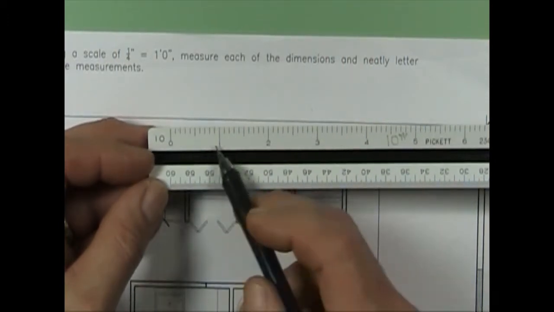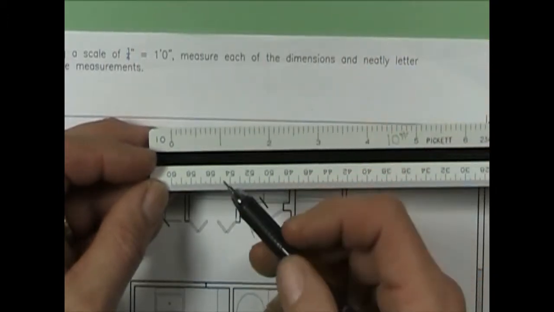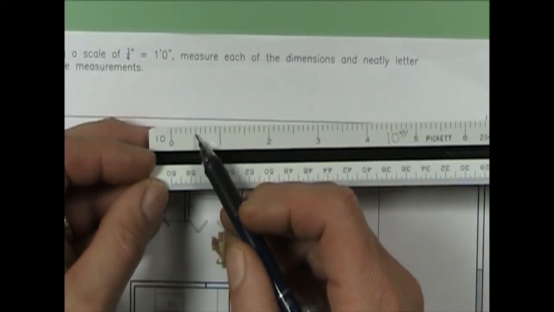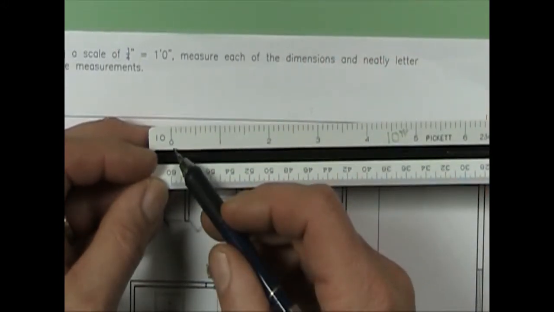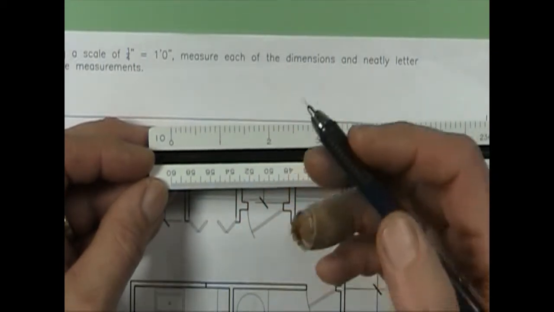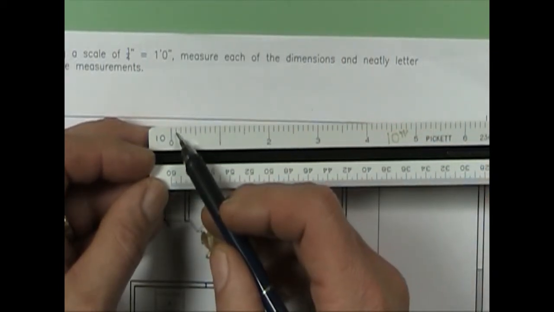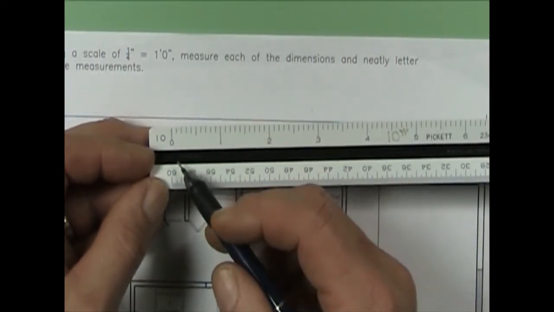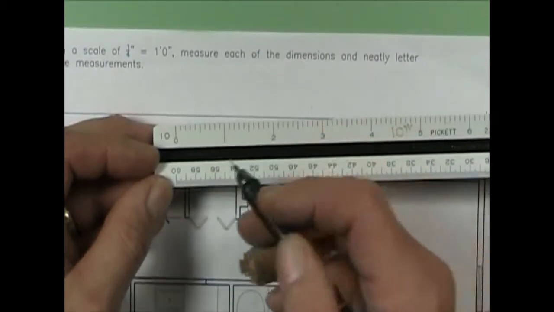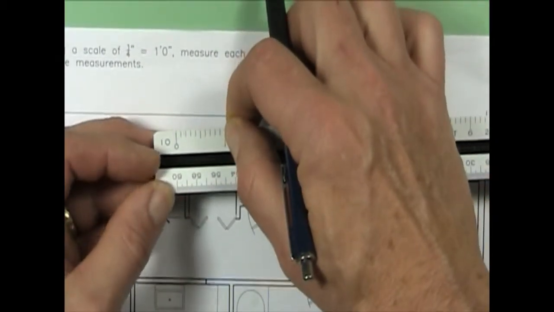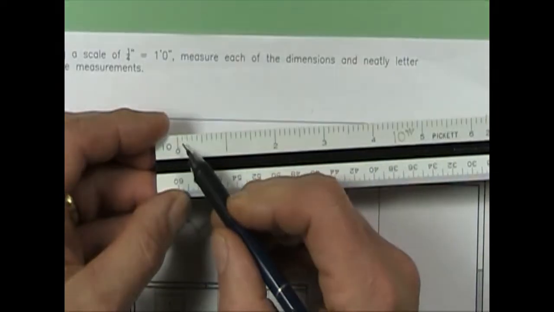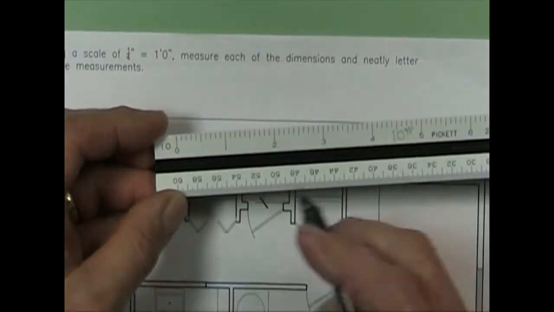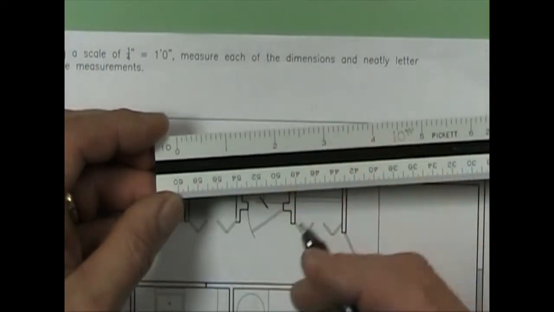So if we're using this as 1 inch, we could say 1 inch equals 1 inch. And this would be 0.1, 0.2, 0.3, 0.4, 0.5. Okay? We could say 1 inch equals 10 feet. And now this would be 1 foot, 2 foot, 3 foot, 4 foot, 5 foot, up to 10 feet. Or we could say 1 inch equals 100 feet. So my full 1 inch would be 100 feet on the drawing, and each increment would be 10 feet, 10, 20, 30, 40, 50, like so on. That's what makes the civil engineering scale a little bit different.